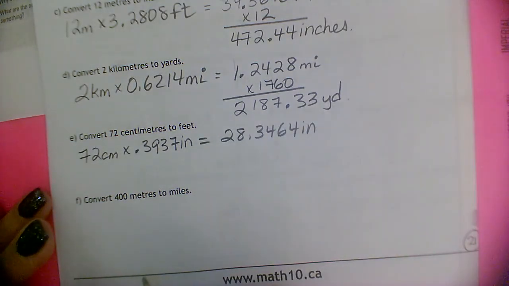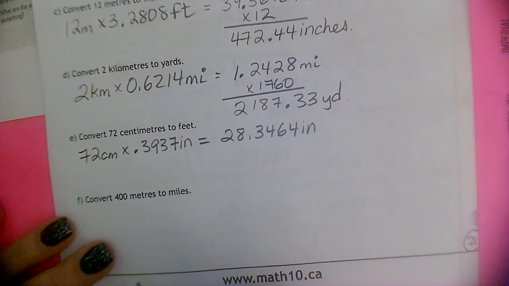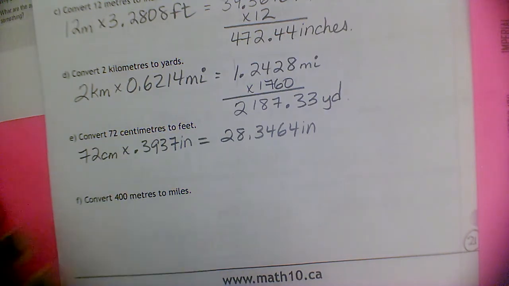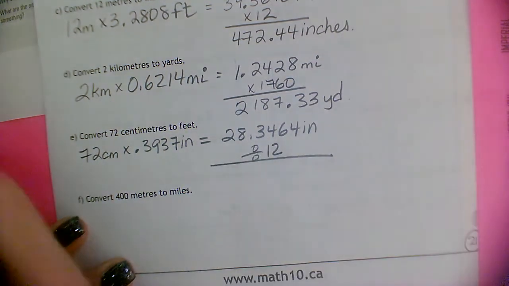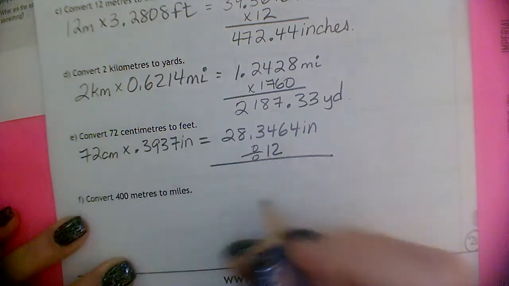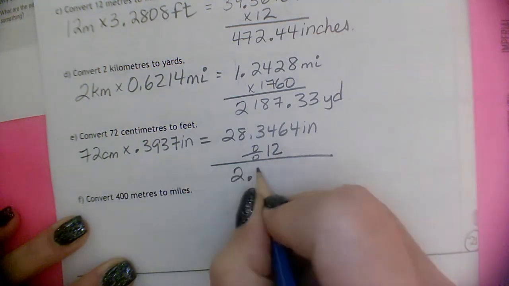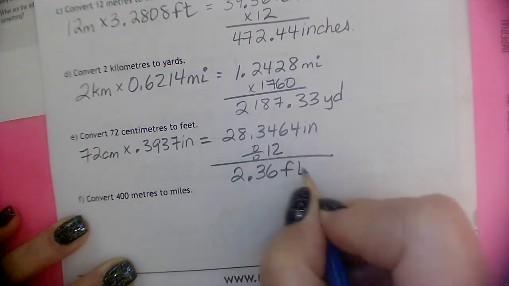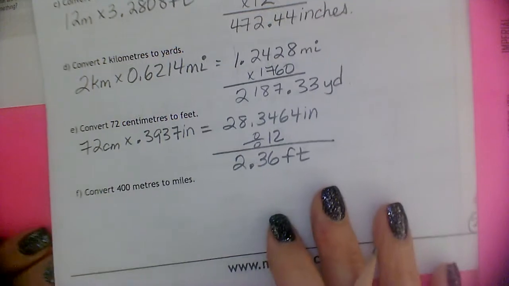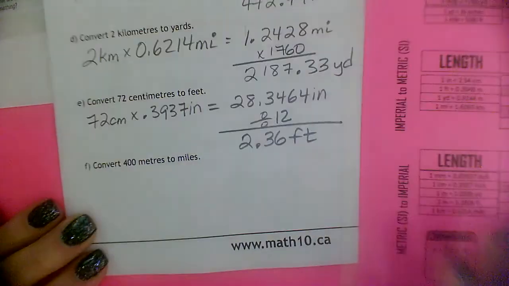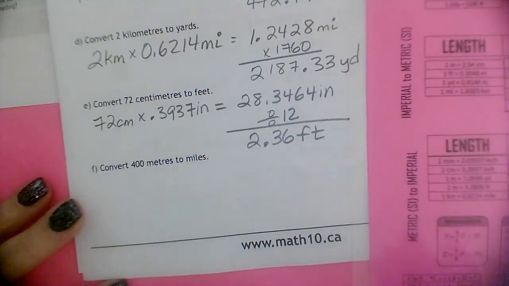How do I get from an inch to a foot? Times by 12 or divide by 12? Divide, right? Because I'm getting to something that's a larger unit size. Now I can round 2.36 feet, right? 2.36. And the last question before I let you work for a little bit.